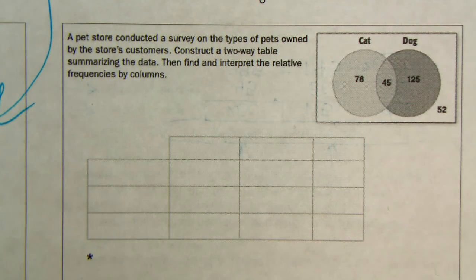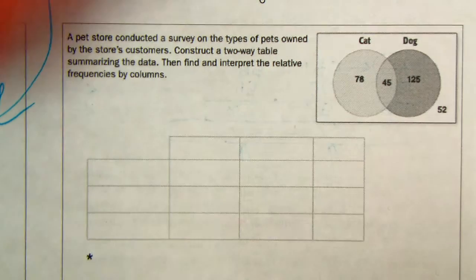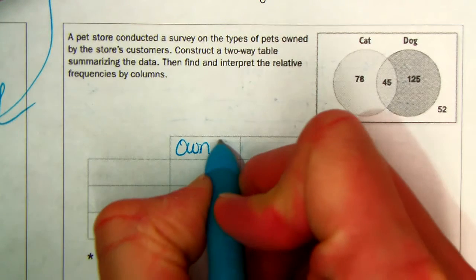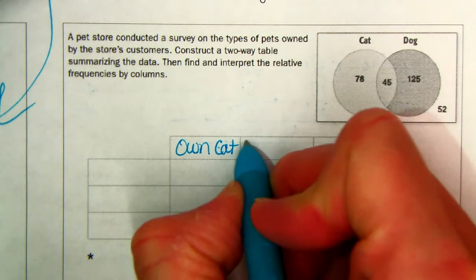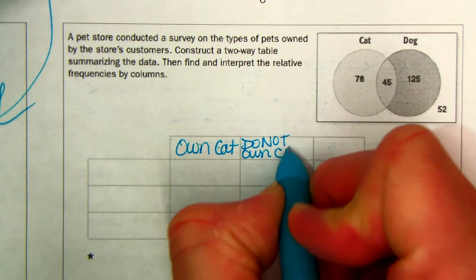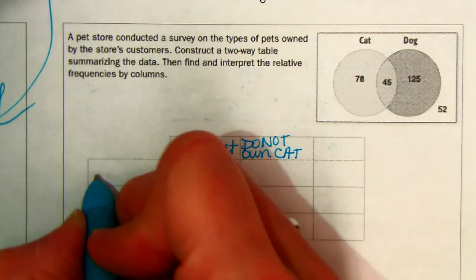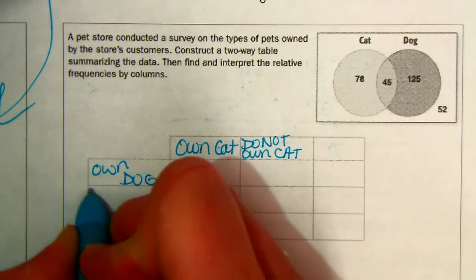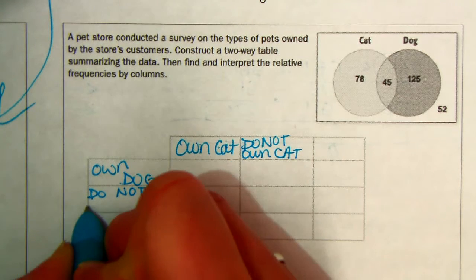So this is how we're going to do it. We're going to say own cat, do not own cat, own dog, and do not own dog. So a yes to a dog, a no to a dog, a yes to a cat, a no to a cat.